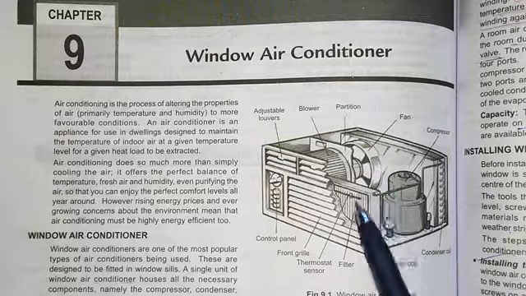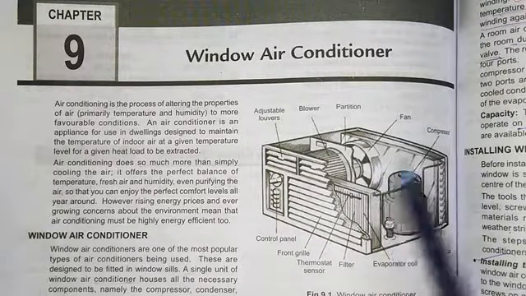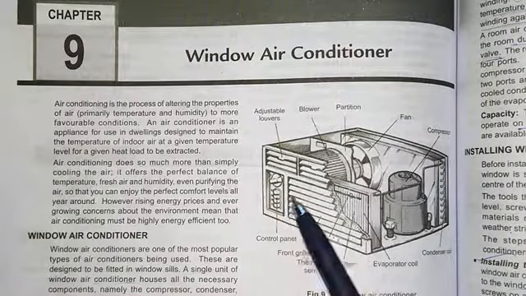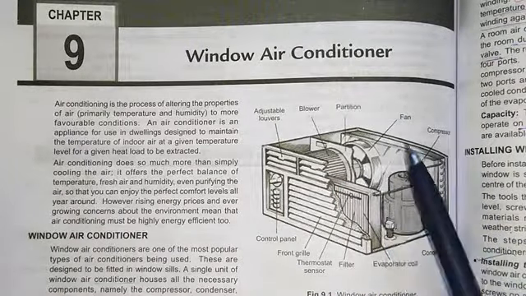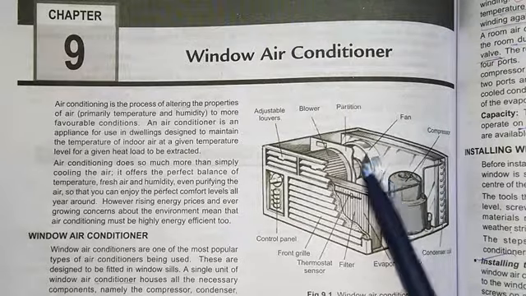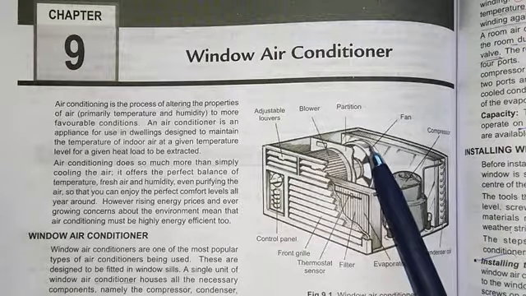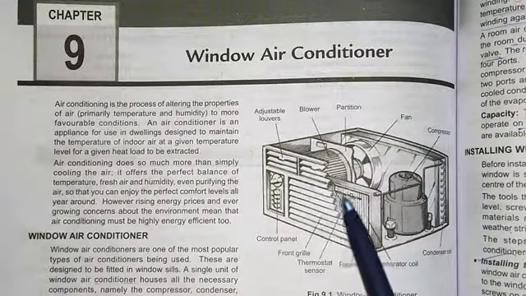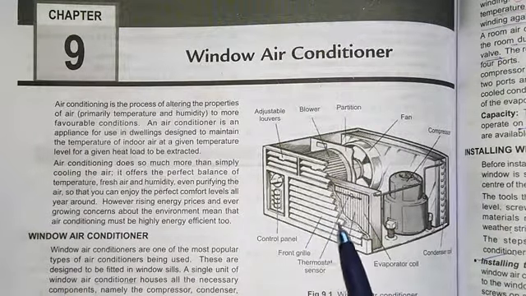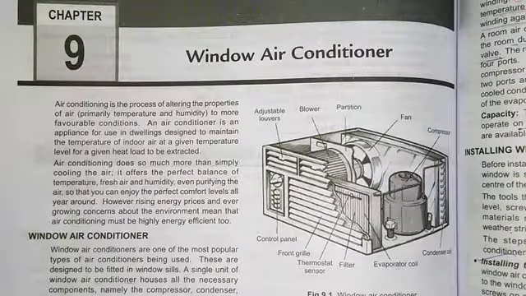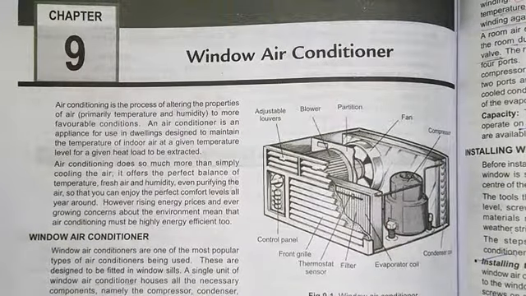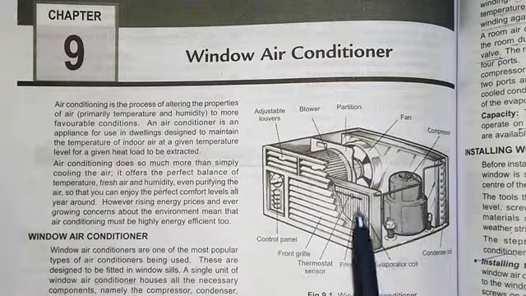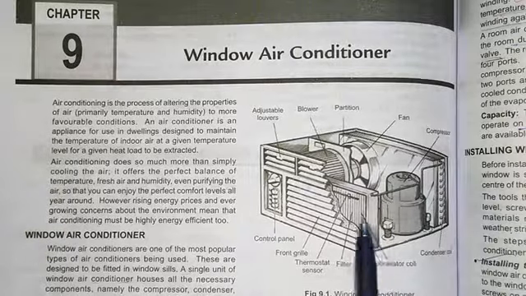Since this is a window air conditioner, it is fitted on the wall, where this front portion is inside the room, and this is outside the room. So after cooling in the condenser, the liquid form of refrigerant again comes to this evaporator coil, and this continuous process happens here. So in a single unit or single box, all these things are arranged, so it is compact.